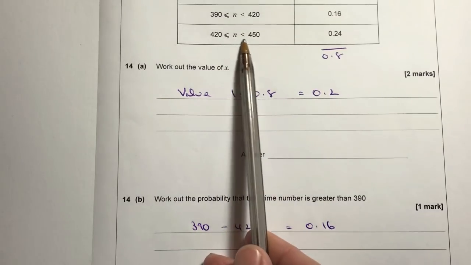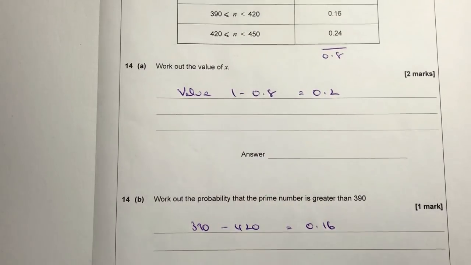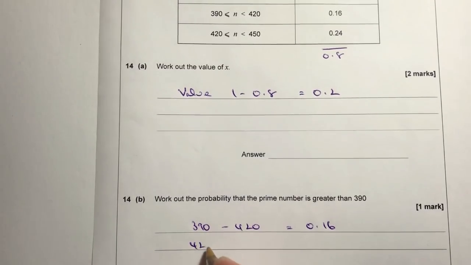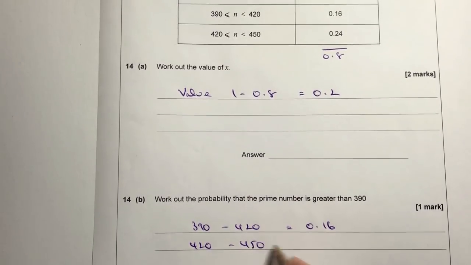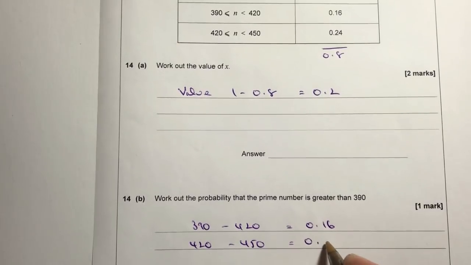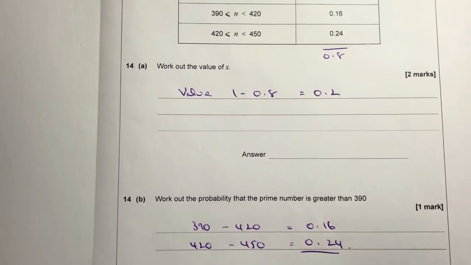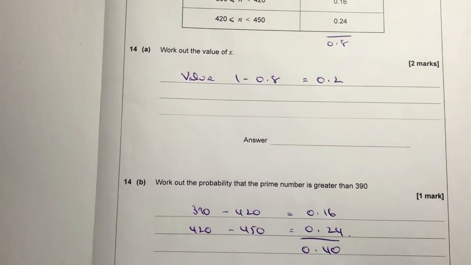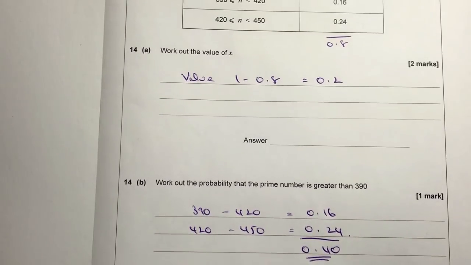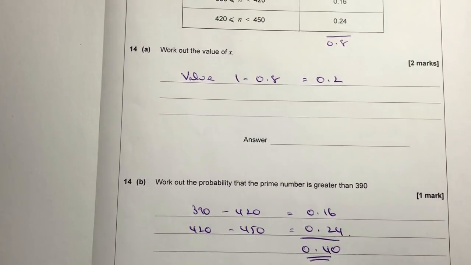Okay, the question is asking us just for the prime numbers that are greater than 390. So I also have to include this class width as well. So numbers between 420 to 450, well, the probability of those is going to be 0.24. Okay, if I add those two together, I get 0.4. So the probability of me getting a number which is greater than 390 is going to be 0.4. Okay, I hope that's all right for you. It's a 1 mark question, and please do make sure that you check every single one with these types of questions.